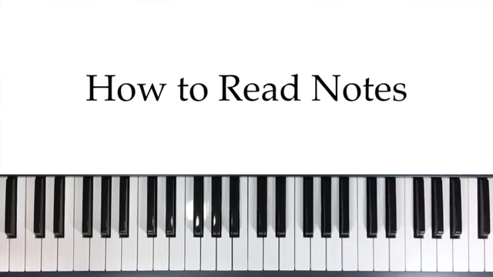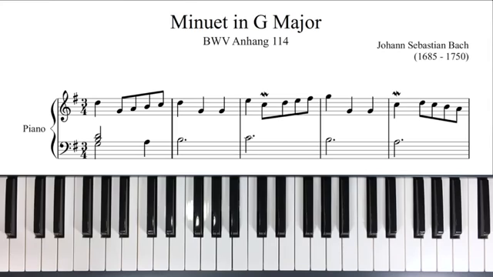Alright, in this video, I'm going to teach you as quickly as I can how to read notes on a page. So first, here's a piece of music. We have the title at the top, the composer in the upper right-hand corner, and the music below. All these dots with stems are notes and correspond to an exact note on the piano.